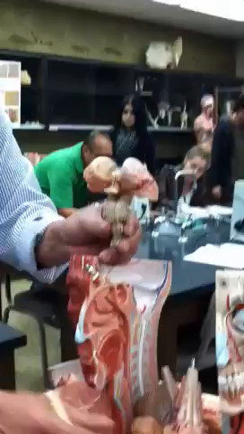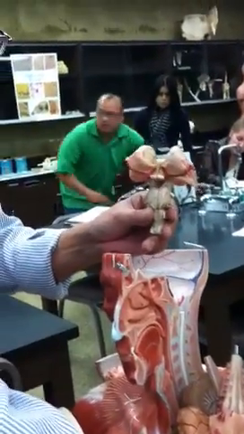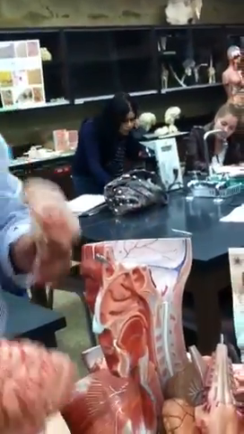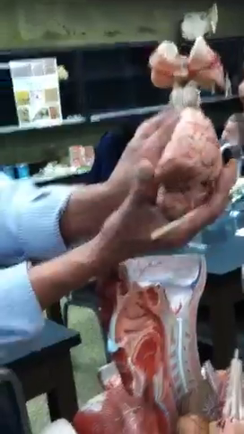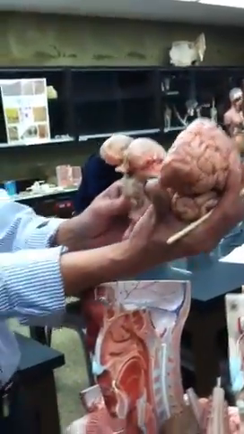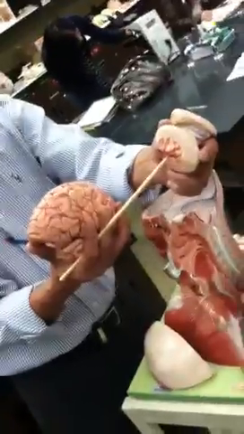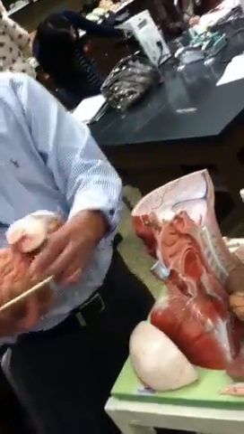Let's take a look. This one has been removed from the middle of the brain. Right? If you put this back, what is this? Insula, right?